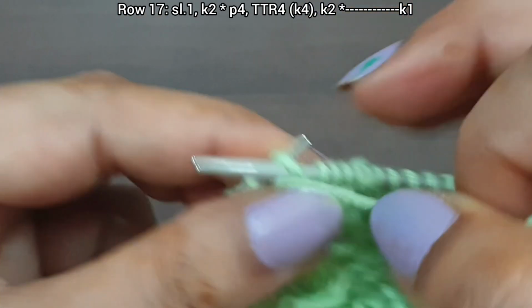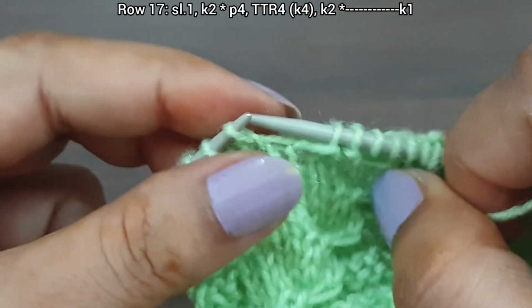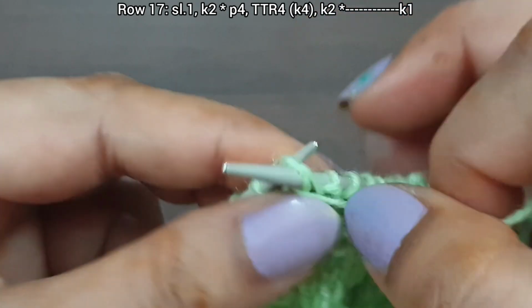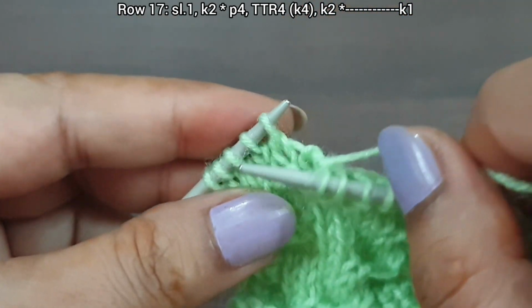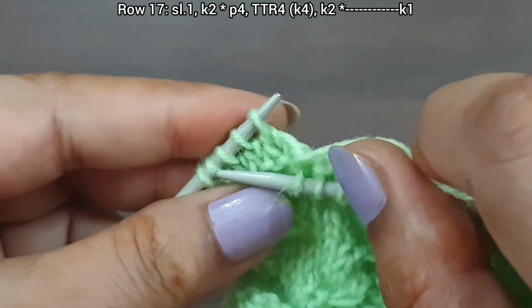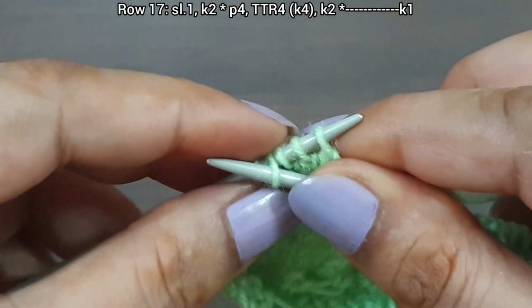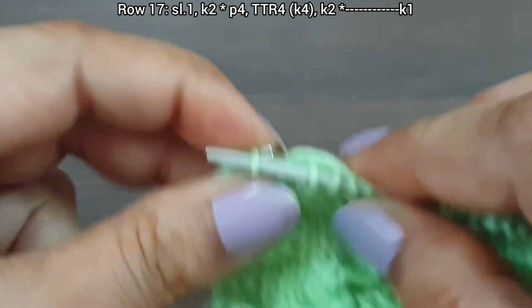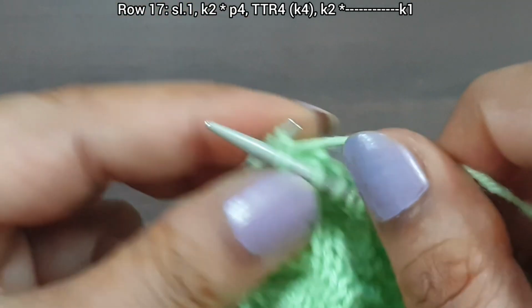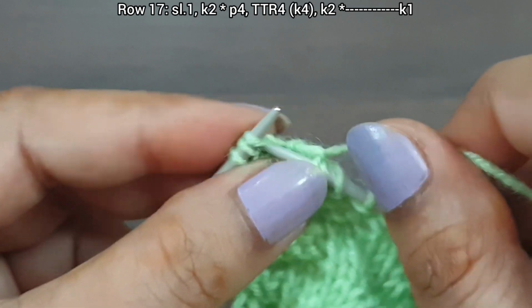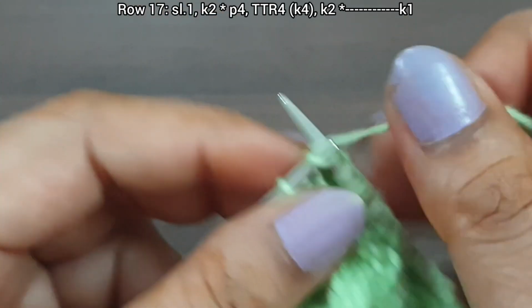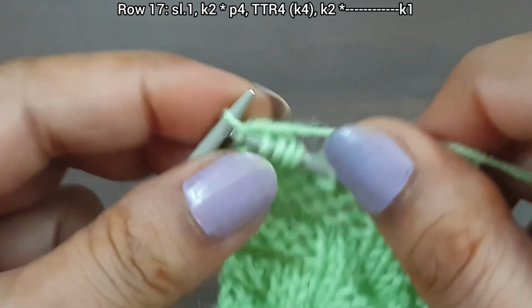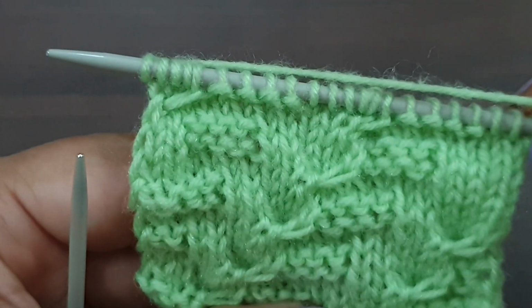How much do you have? Purl 4, yarn in back, twist 4 from left to right, this way to this way. Take the 4th stitch on your right needle from the front loop, the first 3 on your left needle from the back loop, and knit these 4, knit edge from right side. Row 17 is completed now.